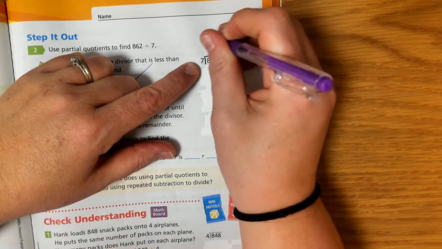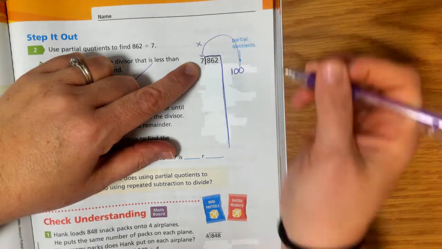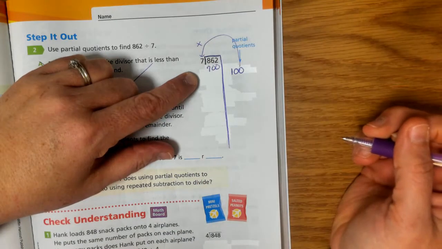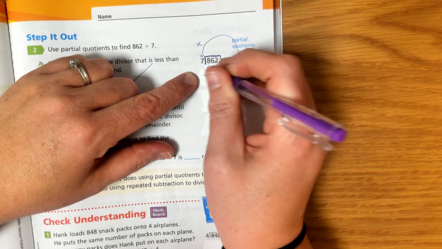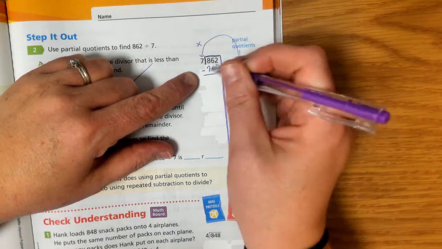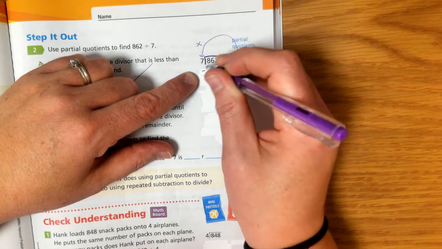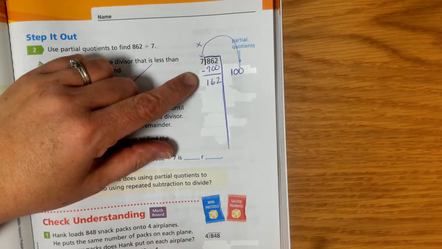Because isn't 100 times 7, 700, right? So I put that number here, and now I can subtract. 2 minus 0 is 2. 6 minus 0 is 6. 8 minus 7 is 1.